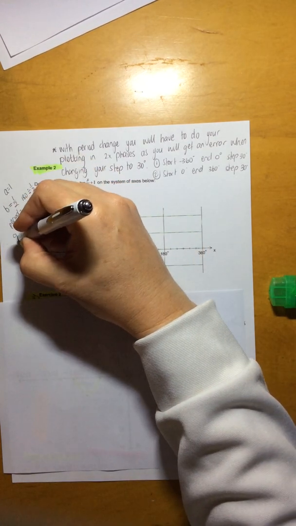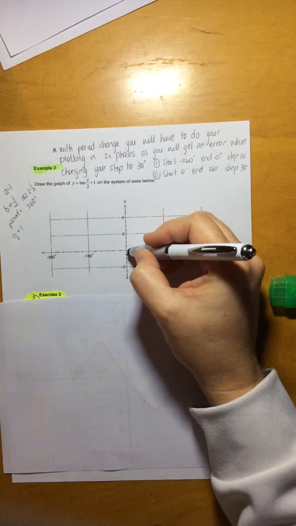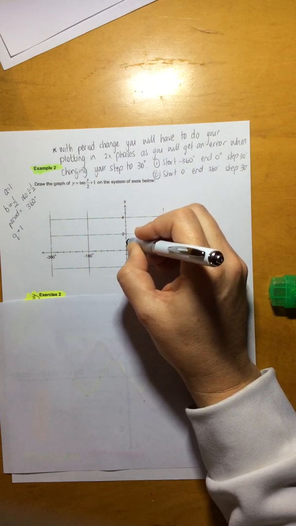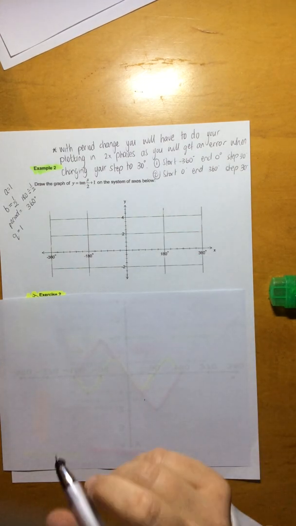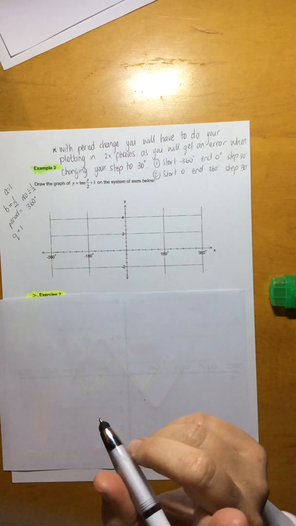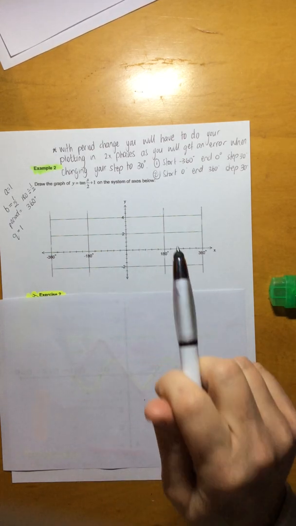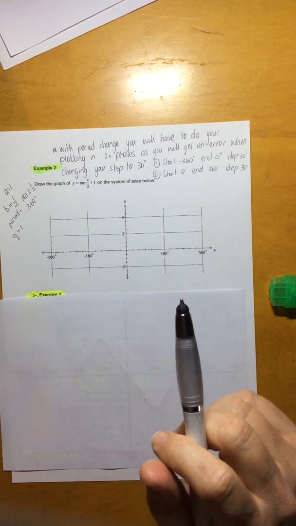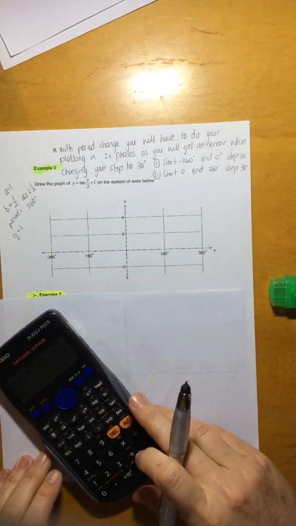And what did they do here? They've moved it up 1 point. So I know already that I'm not going to start at 0, I'm now going to have to start at 1. Okay, very important with the tan graph. As the tan graph has asymptotes, I need to let my calculator help me because my asymptotes are not fixed at 90 and 270. That's only for a standard tan graph. If the period changes, the asymptotes will change as well.